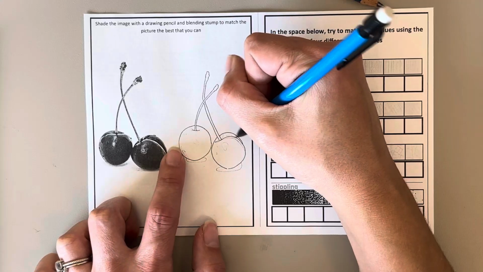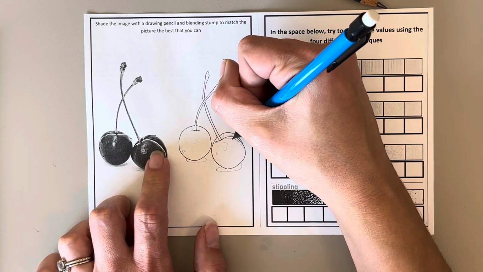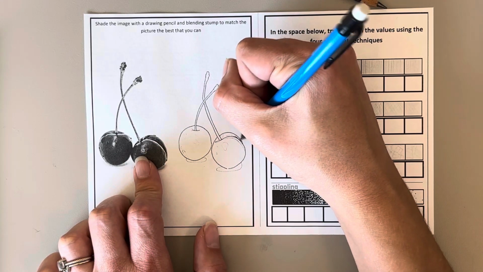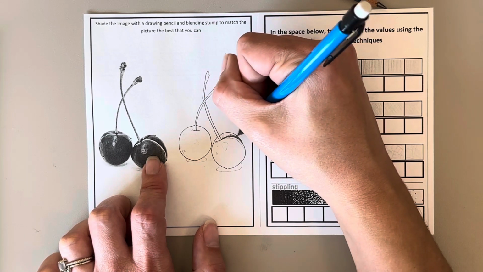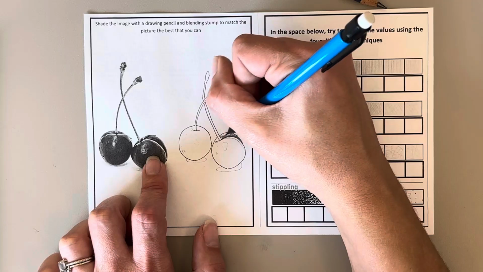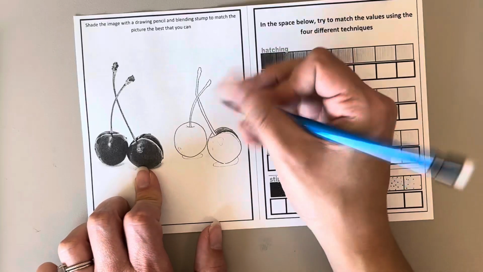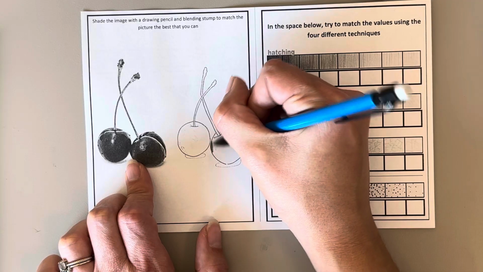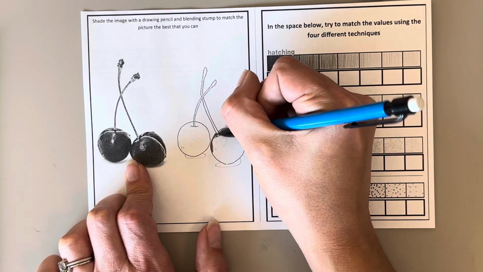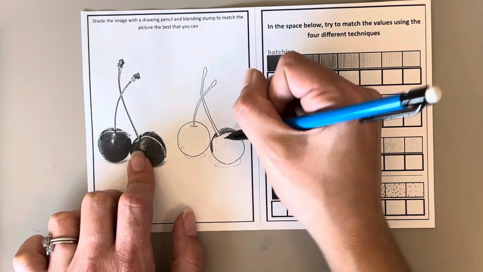Now this is not an exact copy. You can see a little bit of the difference right here, but we're gonna start on this side of the little cherry side. We're gonna start with our darkest value. We're gonna just fade that out to a nice medium. Now let's hop over to this side of our cherry. We're gonna fill in that darkest value. And we've got a highlight that goes right up by the stem.